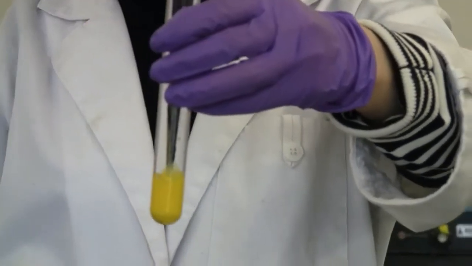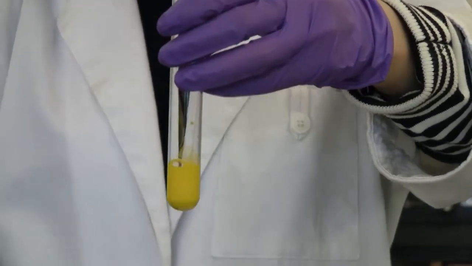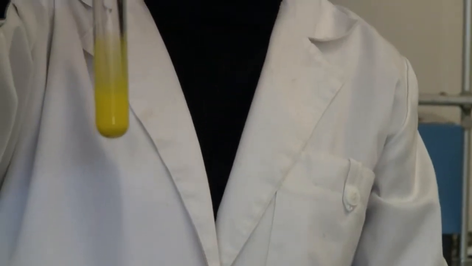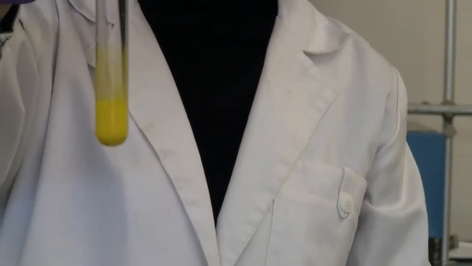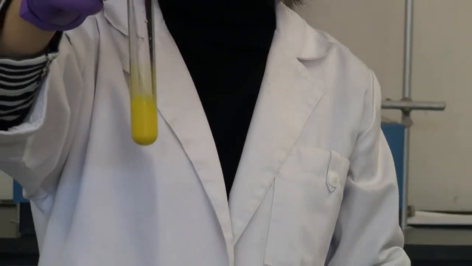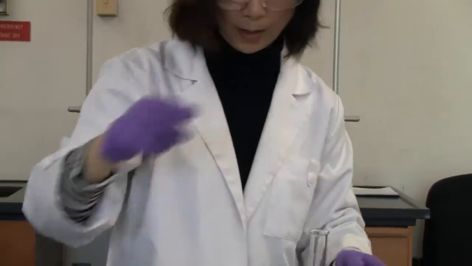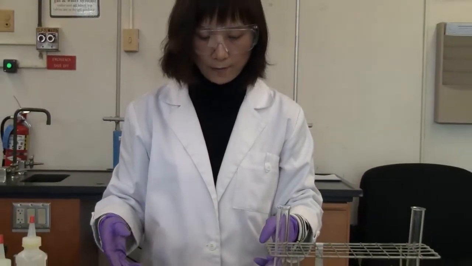Ooh. This is a very dramatic change. Okay, so notice the color and also the appearance. Is it soluble or not soluble? Okay, all right. So that's our reaction 7.